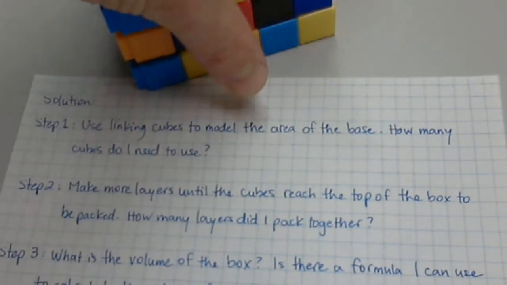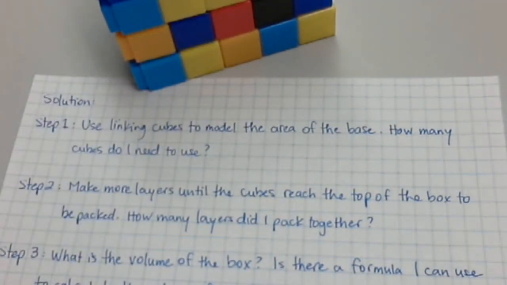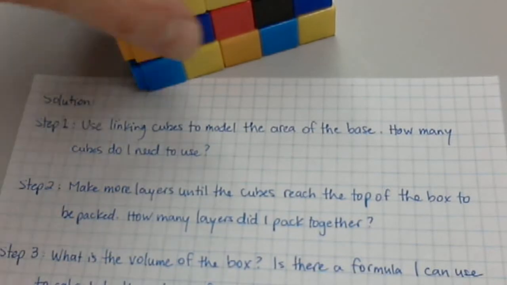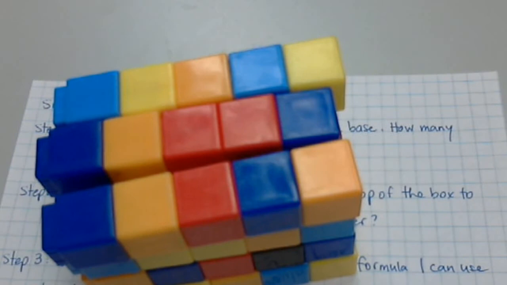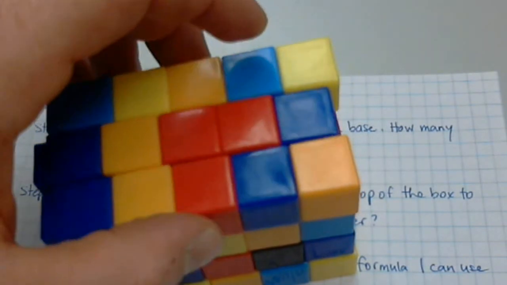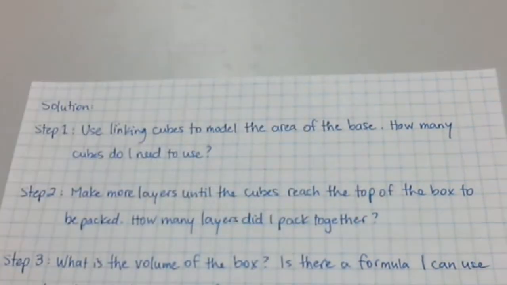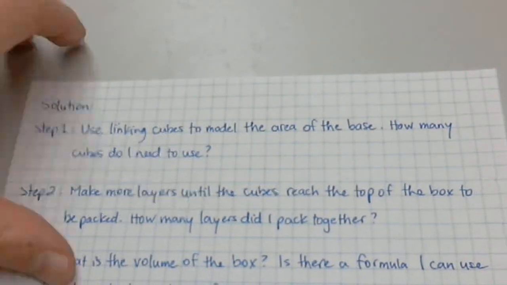The idea of 60 dice also means that that's the volume of the box, that the volume is 60 centimeters cubed. That's how much will fit into the box. Okay, so that's a way to model volume with some centimeter linking cubes. I'll just put those away for the time being. I'll move on to the next thing.